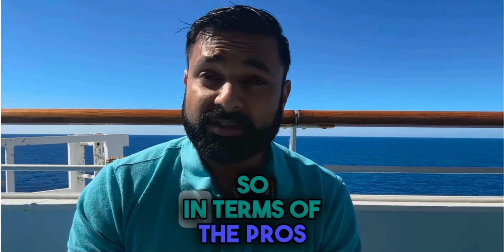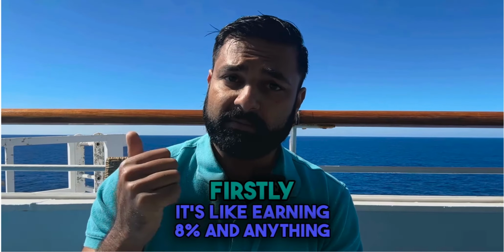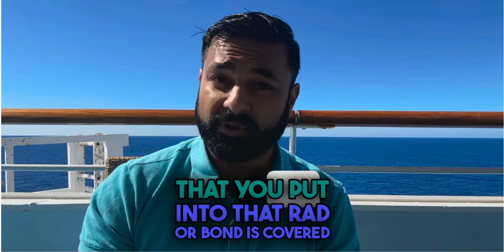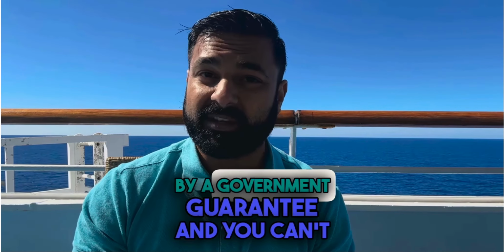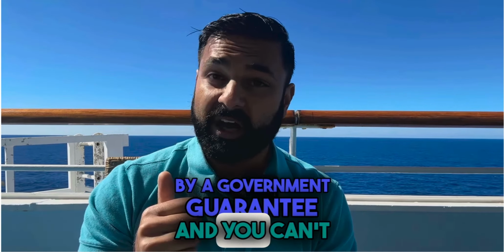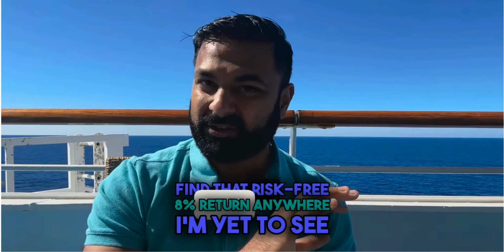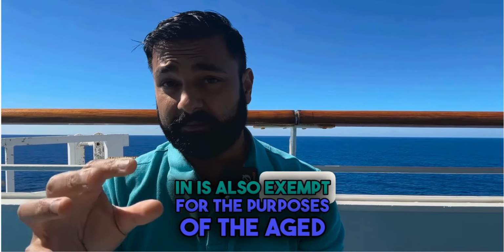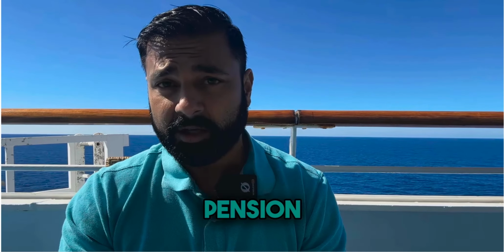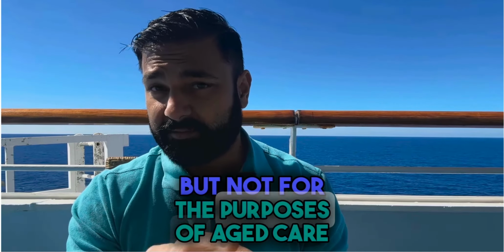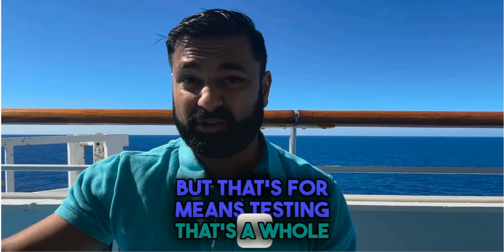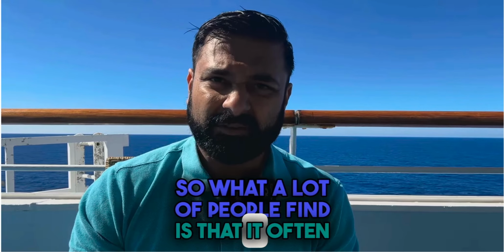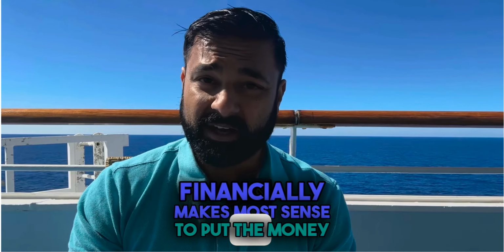So in terms of the pros, firstly, it's like earning 8%, and anything that you put into that RAD or bond is covered by a government guarantee. And you can't find that risk-free 8% return anywhere. I'm yet to see one. And anything that you put in is also exempt for the purposes of the age pension, but not for the purposes of aged care. But that's for means testing. That's a whole separate video altogether. So what a lot of people find is that it often financially makes most sense to put the money into the RAD or the bond.